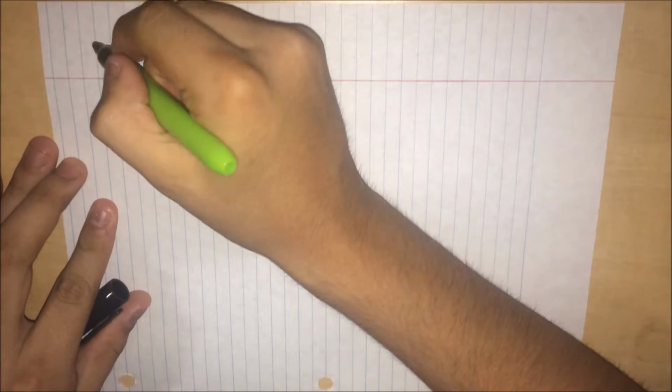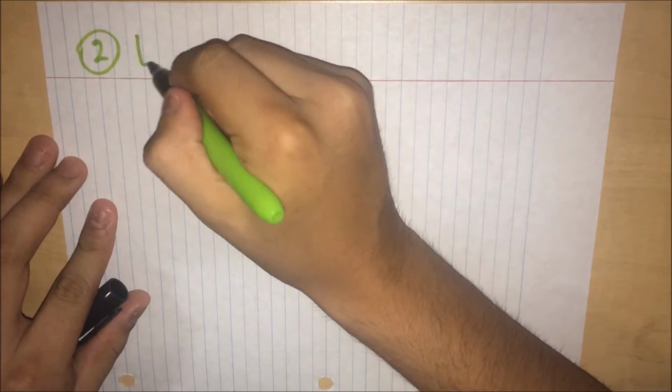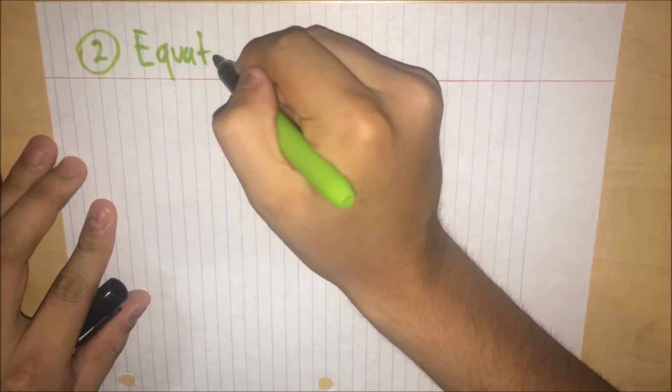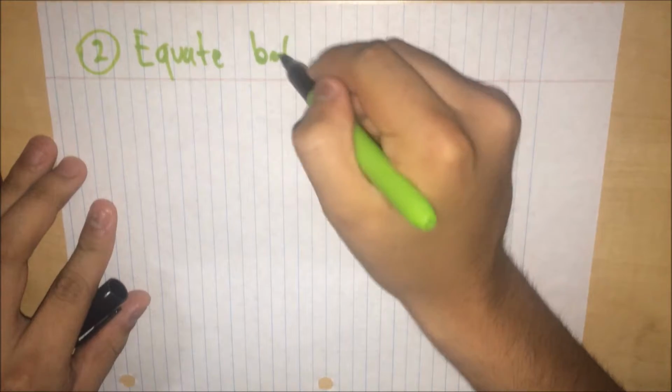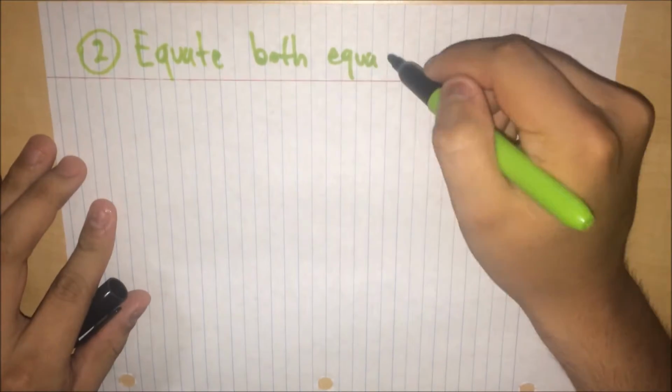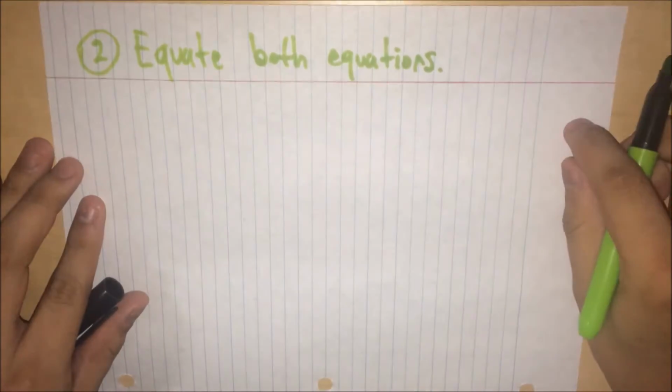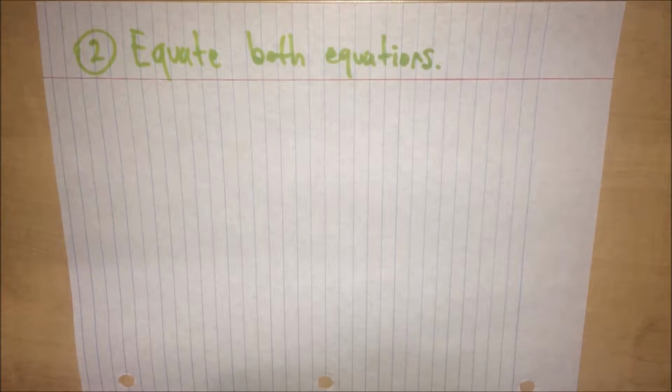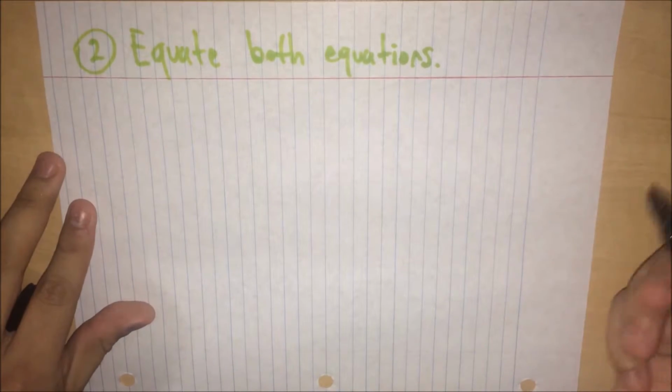Now for step 2, we're going to equate both equations we got in step number 1. So I'm going to write it down here. Step 2, equate both equations. If we recall, in step number 1, we got two equations.